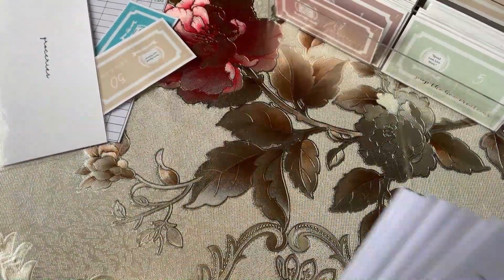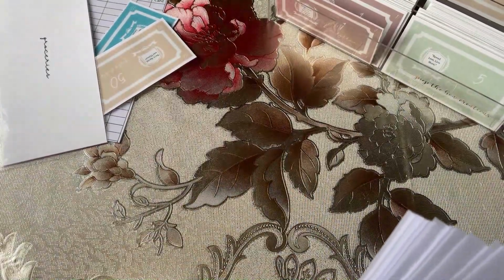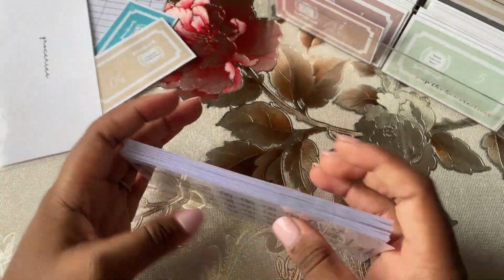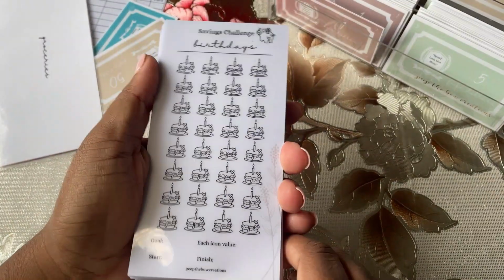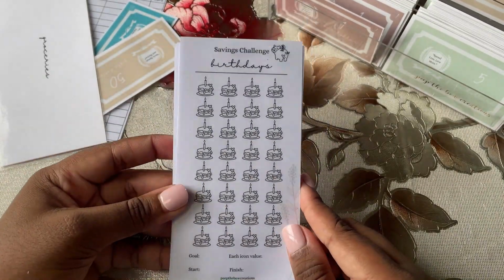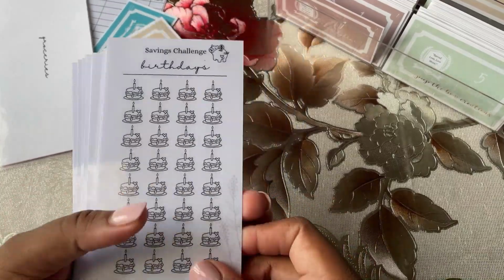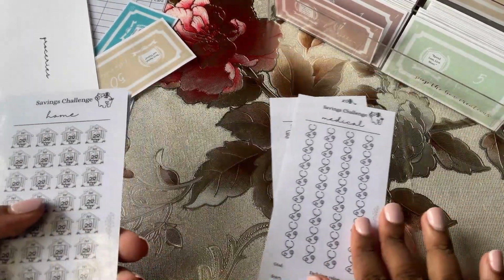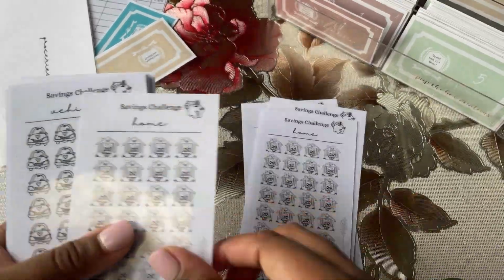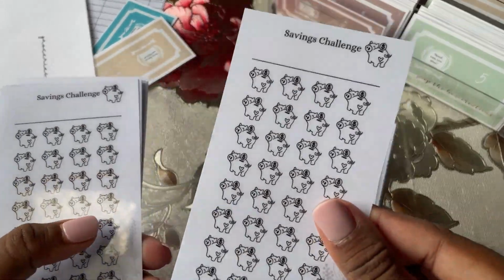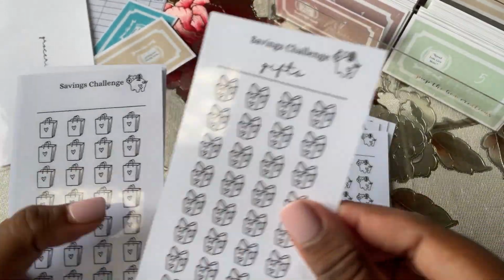Next up is the fun savings challenges, and these are the majority of what's included. I think we have 18 designs in the shop, or 18 options in the shop, included in one listing. You're going to get that, and you're also going to get 3 bonus files, which are the 1, the 5, and the 10k savings challenges. But these savings challenges are so cute, and it's sure to motivate you.